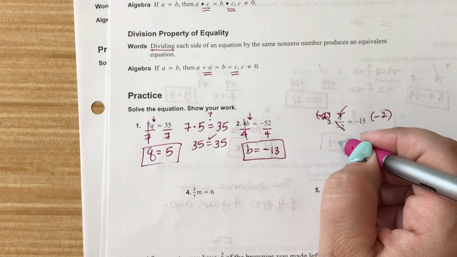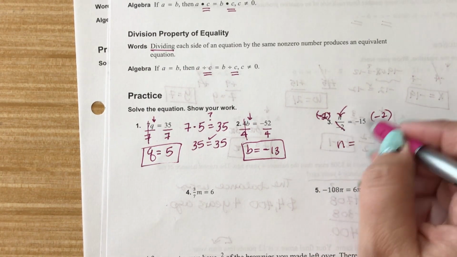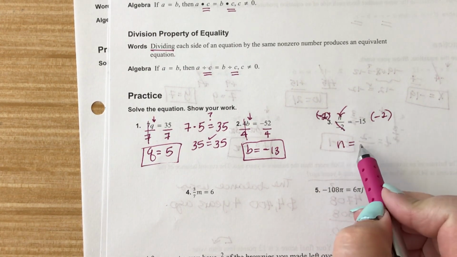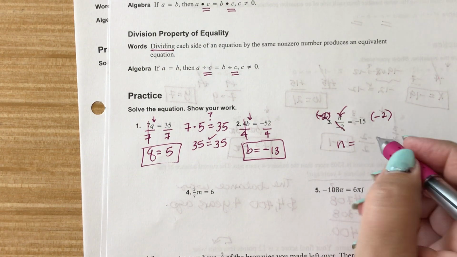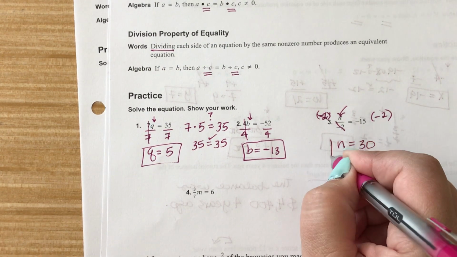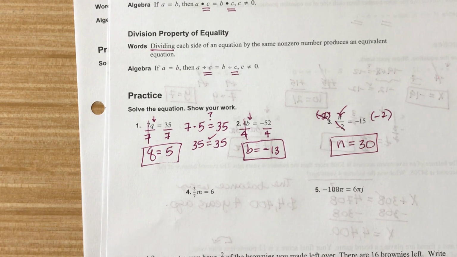So that cancels. It leaves us n by itself. And on the right side, a negative times a negative is a positive, and 15 times 2 is 30. So there it is. So n equals 30.